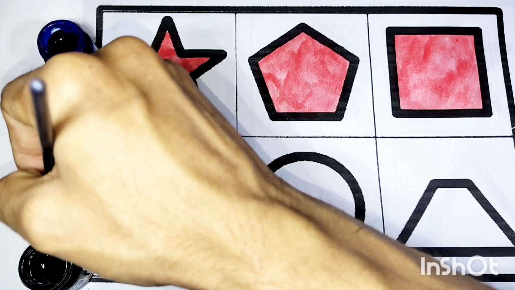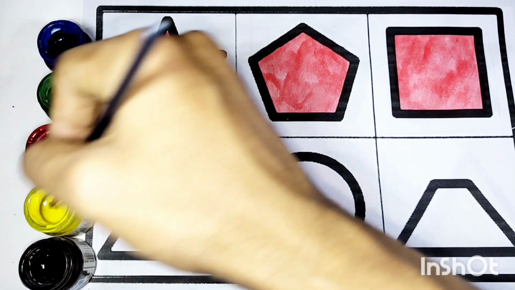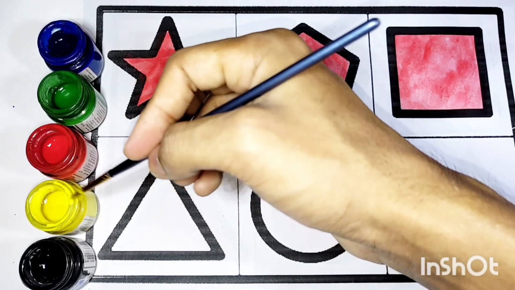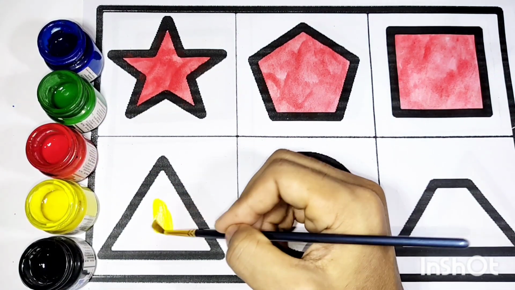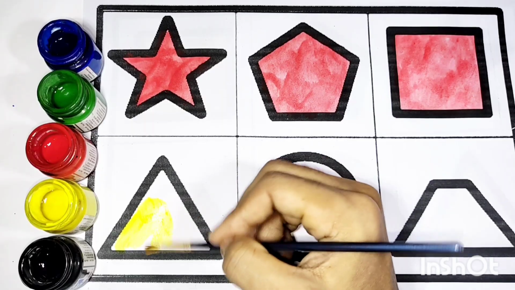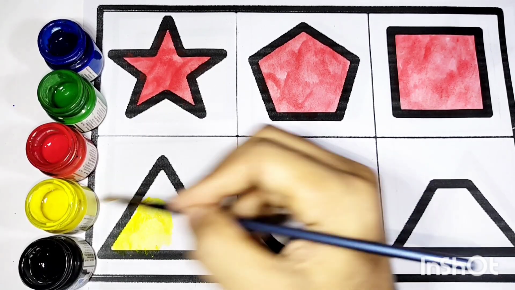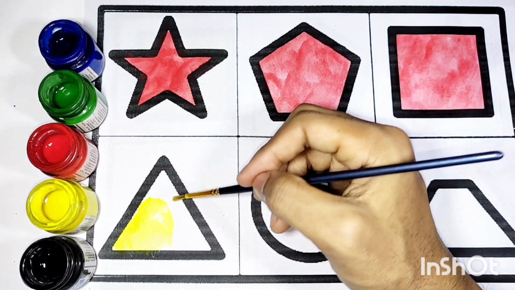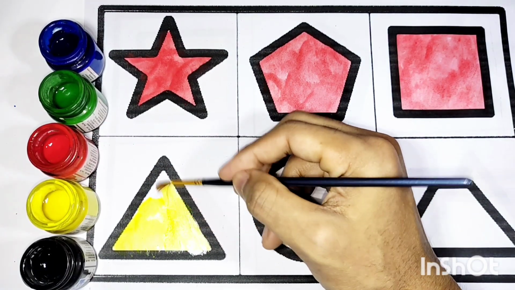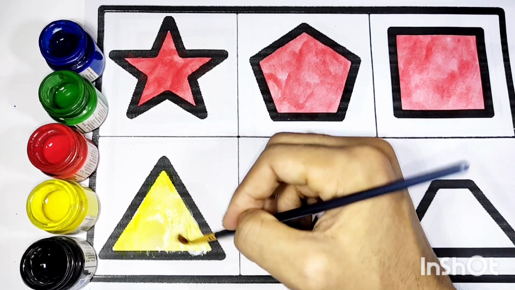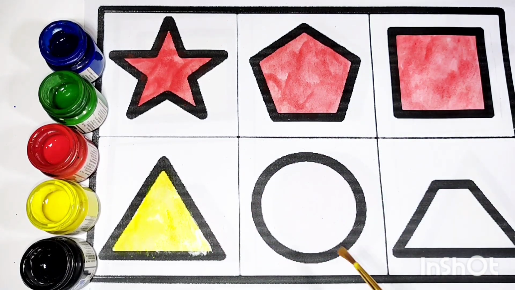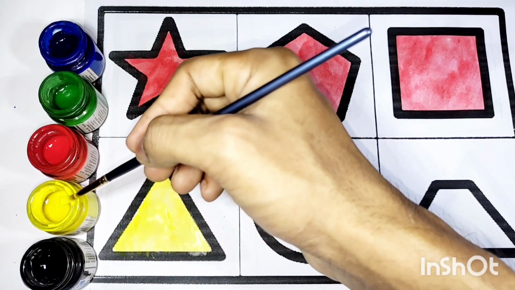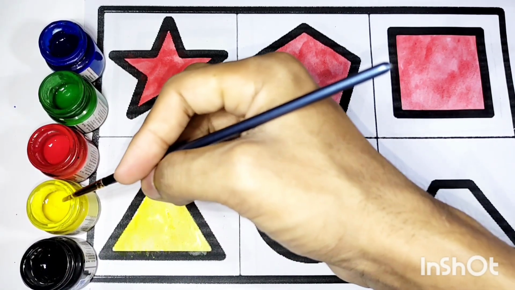Kids, now we're using yellow color. The next one is circle. We are again using yellow color, and now we are coloring circle.